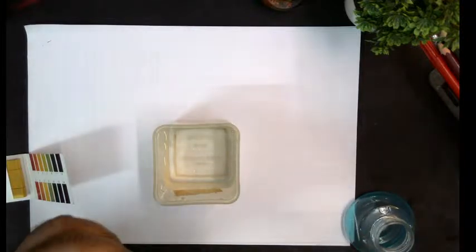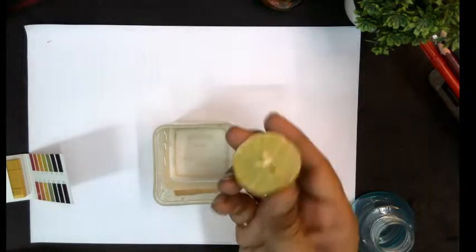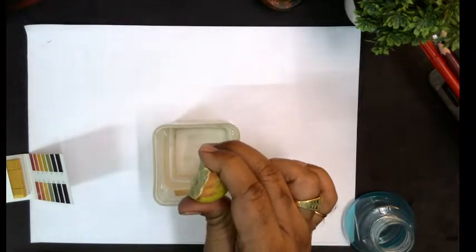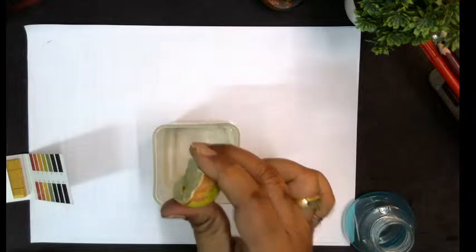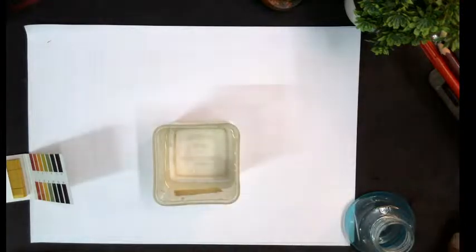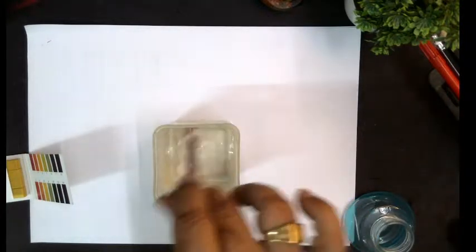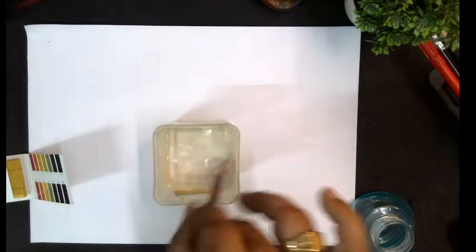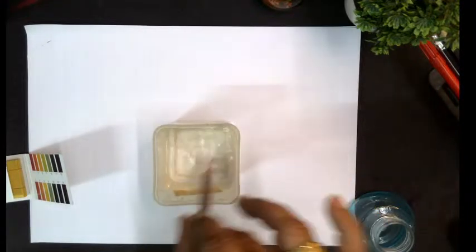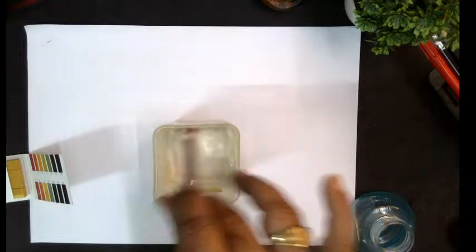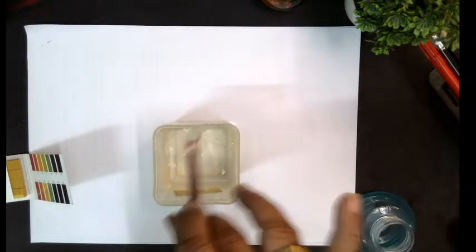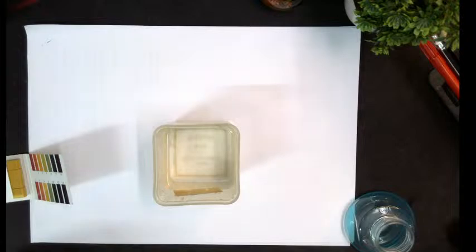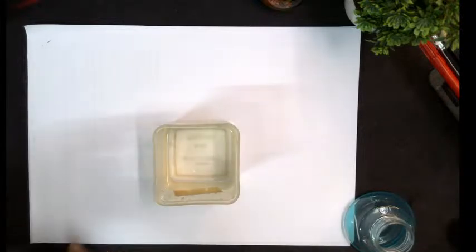Let me add a few drops of lemon here and check the pH. So we have to mix it thoroughly, and since the lemon has citric acid, it will show the pH in the range of acid.